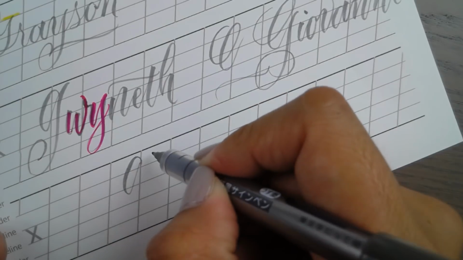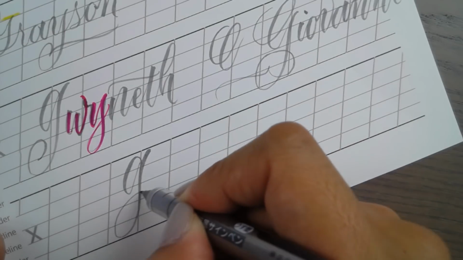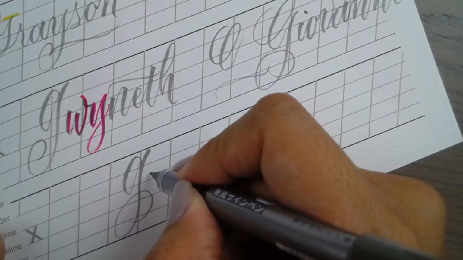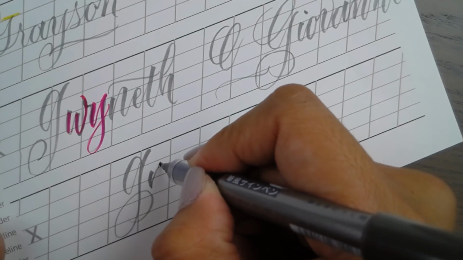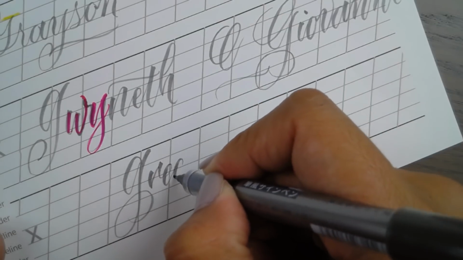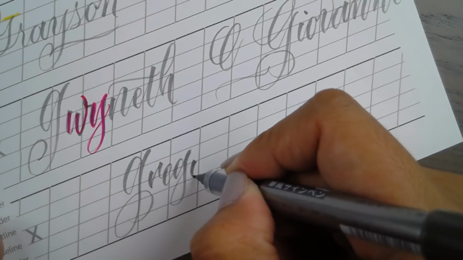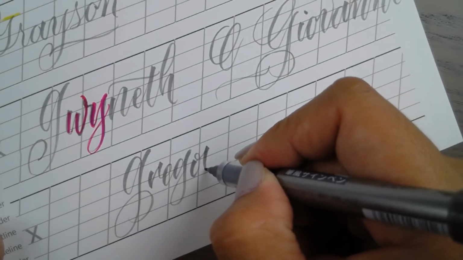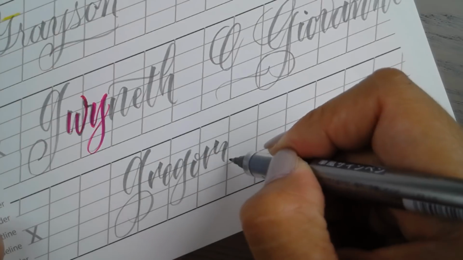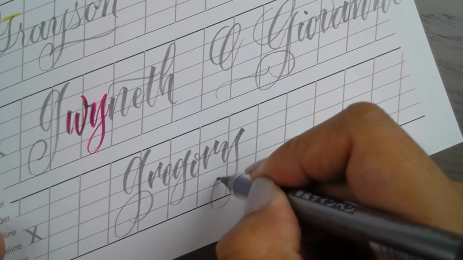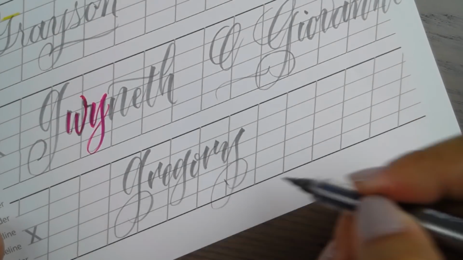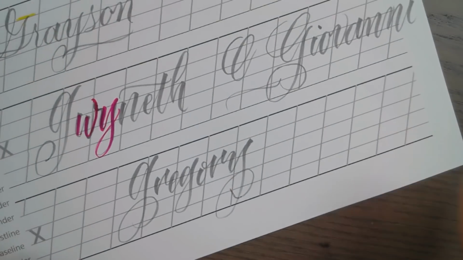Do that fun G again. And I am not even on the baseline. Okay, that is Shreese's attempt to be modern.